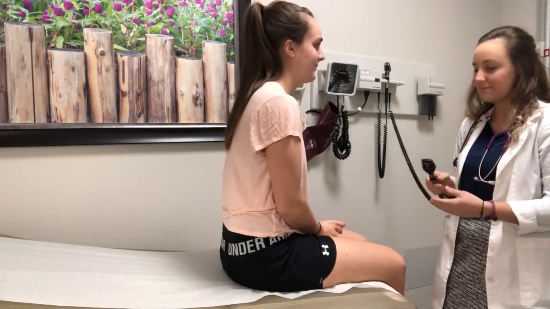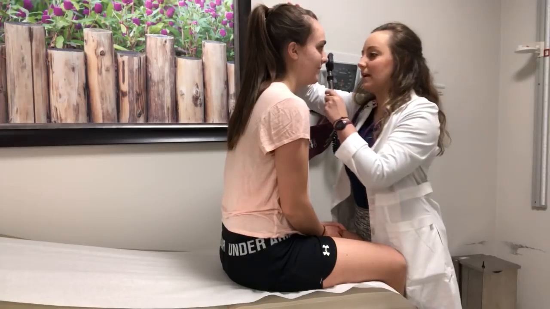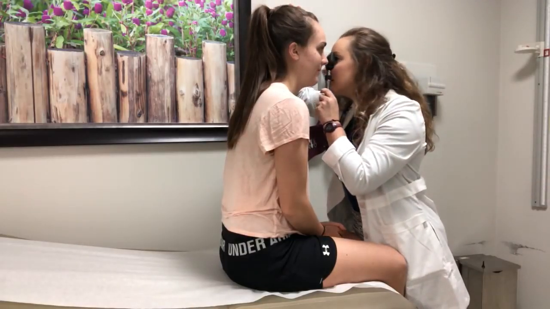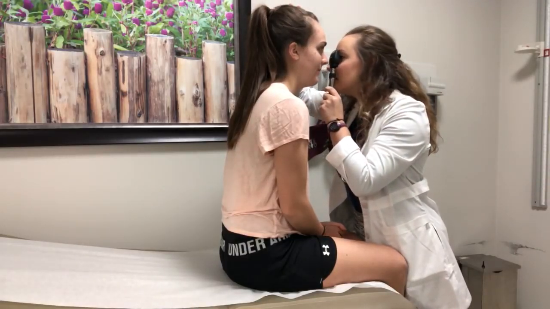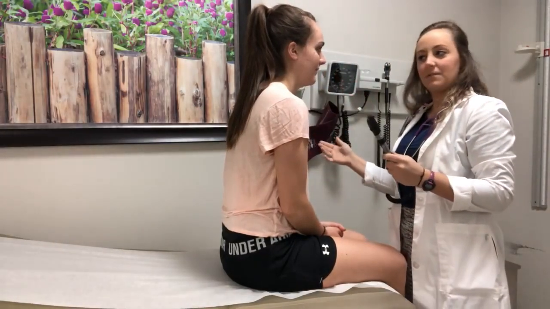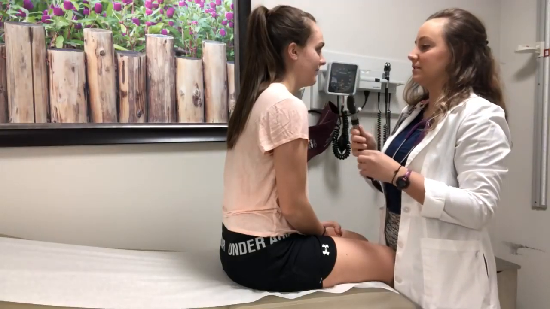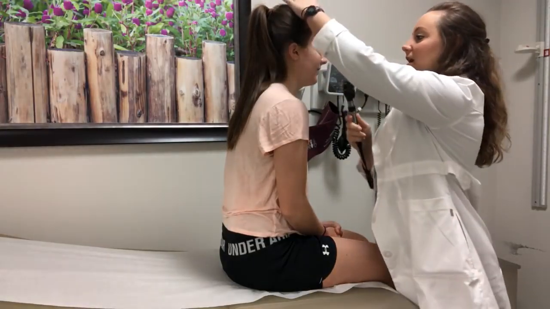Okay? Okay. So left eye. I'm going to look at your left eye. Okay? Good job. I can see her disc, her macula, her red reflex was intact, and I can also see all of her blood vessels, okay? So now I'm going to check this eye.